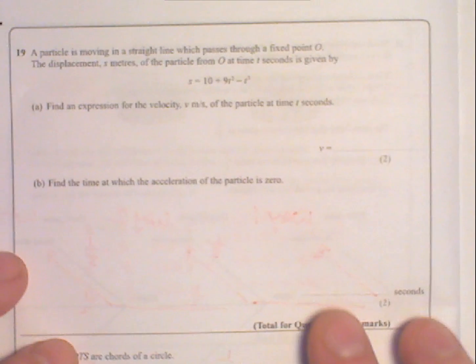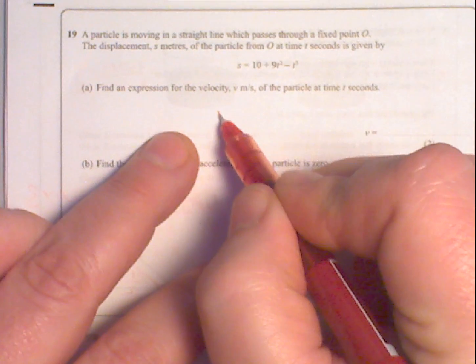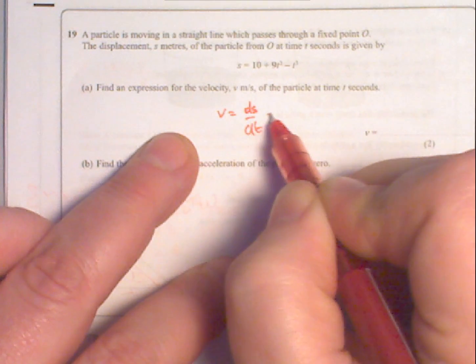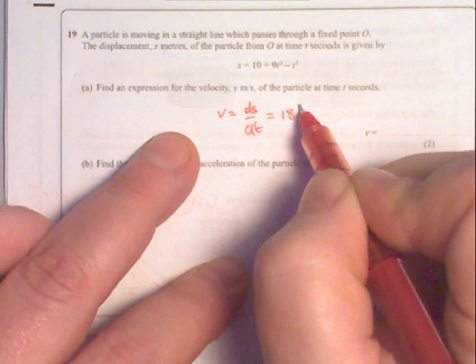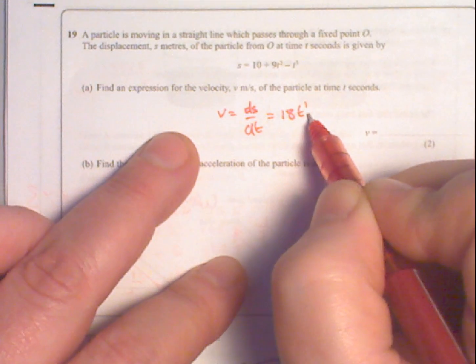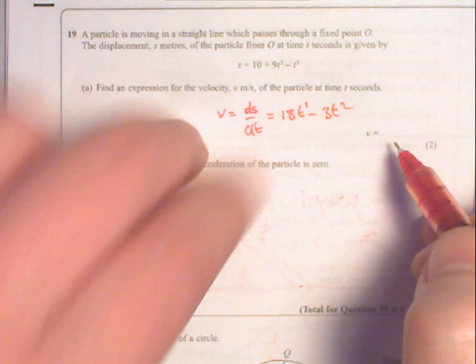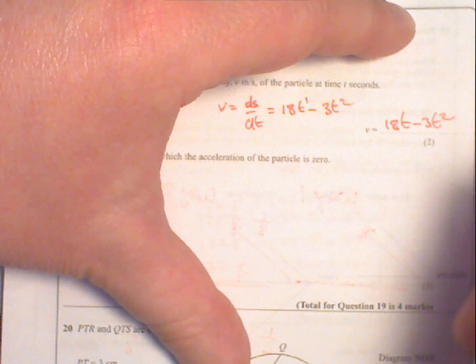These are quite easy if you have practiced them. To work out velocity, we differentiate the distance-time graph. ds/dt is equal to velocity. Regular numbers differentiate to nothing. This gives us 18t to the power 1, and this gives us minus 3t squared. So I'm going to write in here just 18t minus 3t squared.